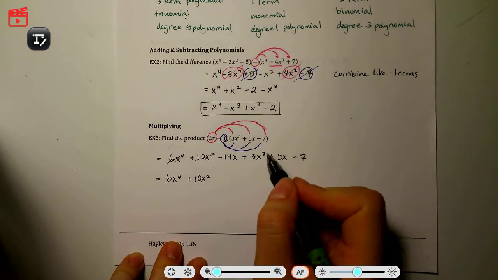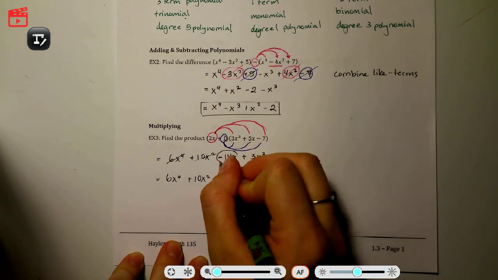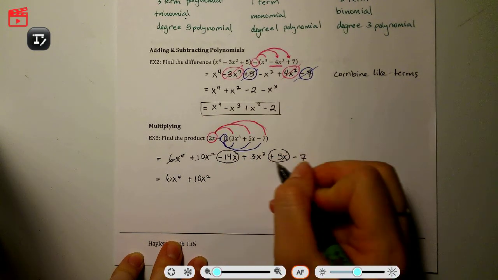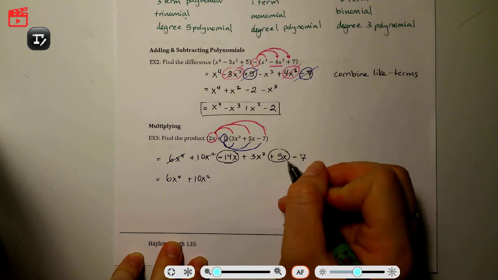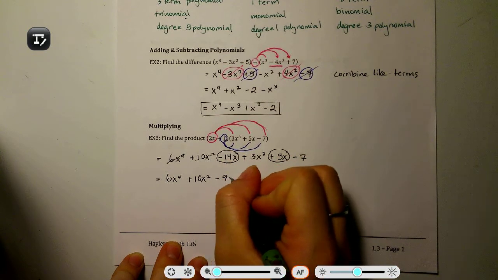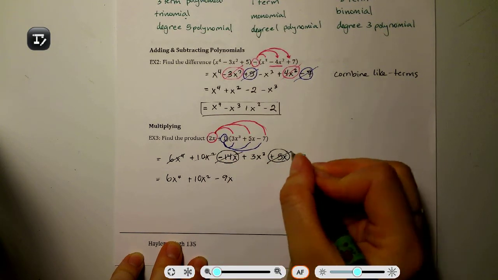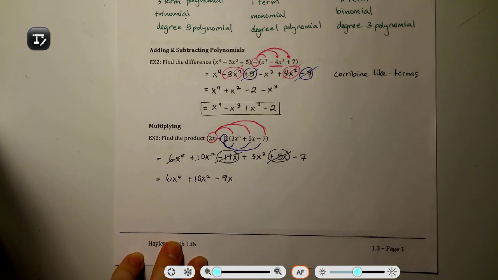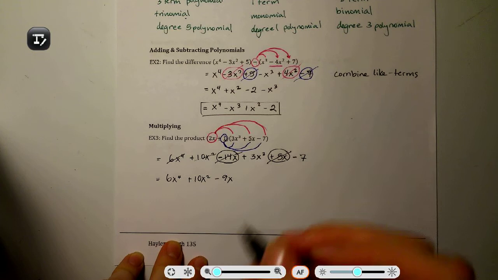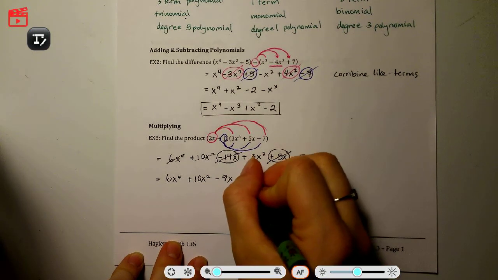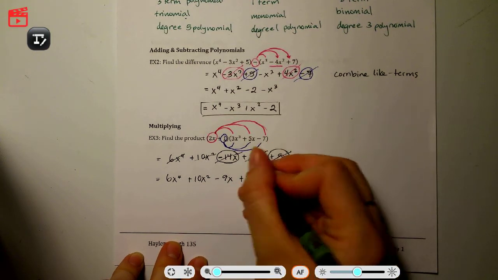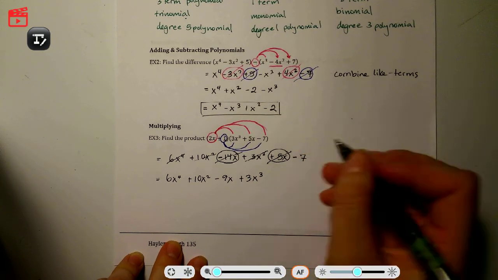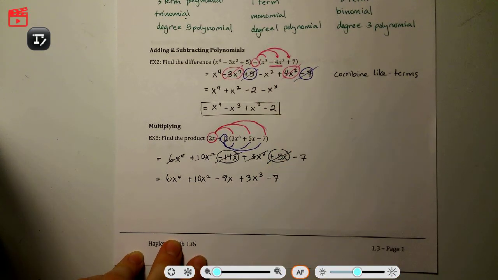All right, how about the x's? We do have like terms. Negative 14x and 5x. We can add that and get negative 9x. Okay, we're done with those. How about any 3x cubed? Any other x cubes? No, just those two terms. So plus 3x cubed. Done with that. And lastly, we have our negative 7. There are no other constant terms, so we'll just write that down.